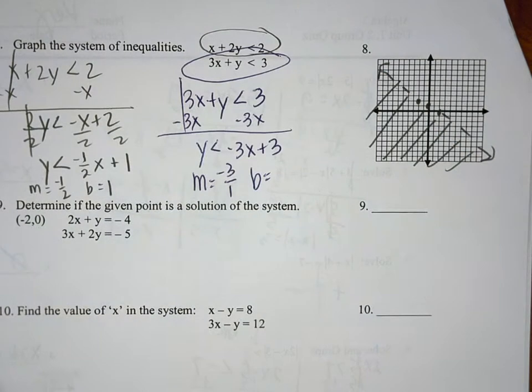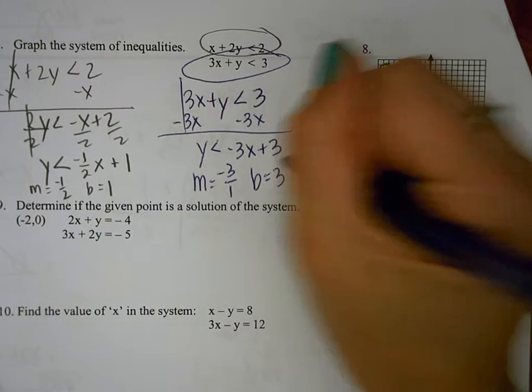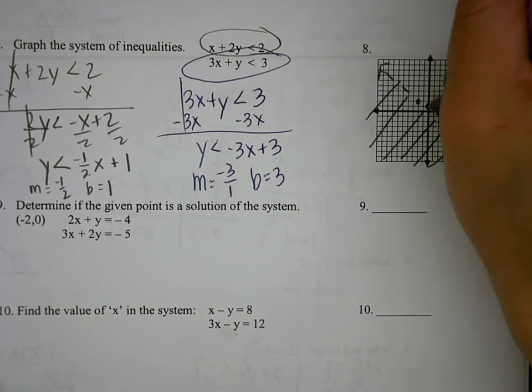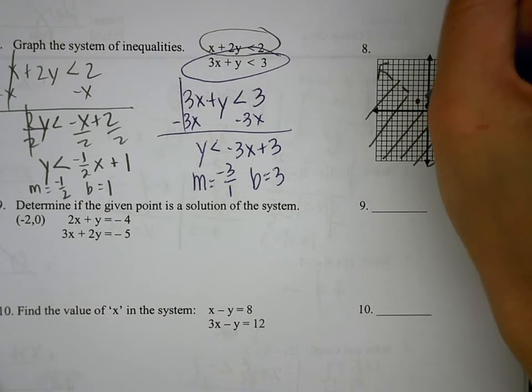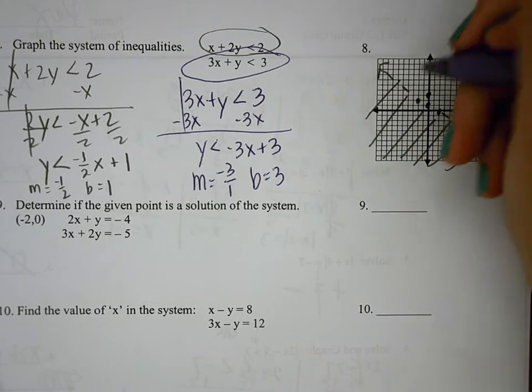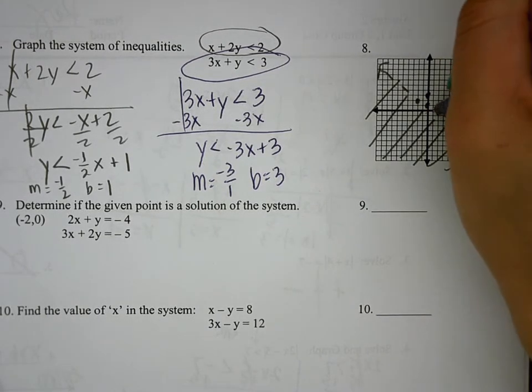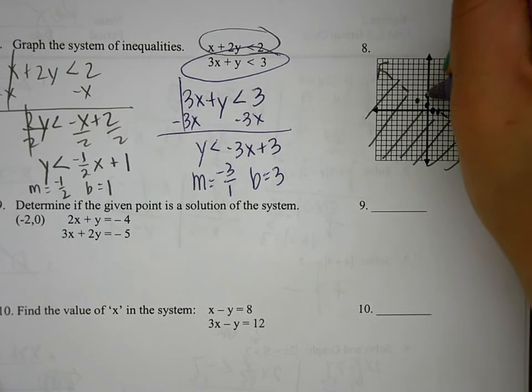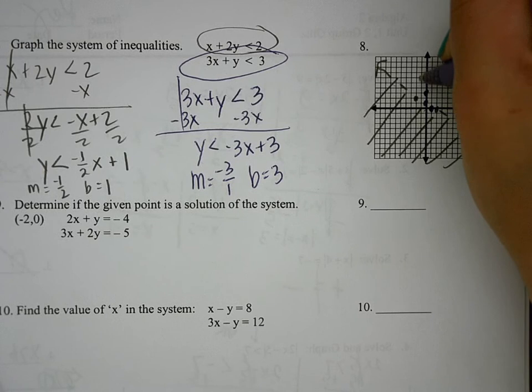And what is my b value? 3. Where do I go first in this graph? Up 3 on the y-axis. So we go 1, 2, 3, make a point. From there, we would go down 3 and right 1. Is that correct? Okay, or I could have gone up 1, 2, 3, and left 1.